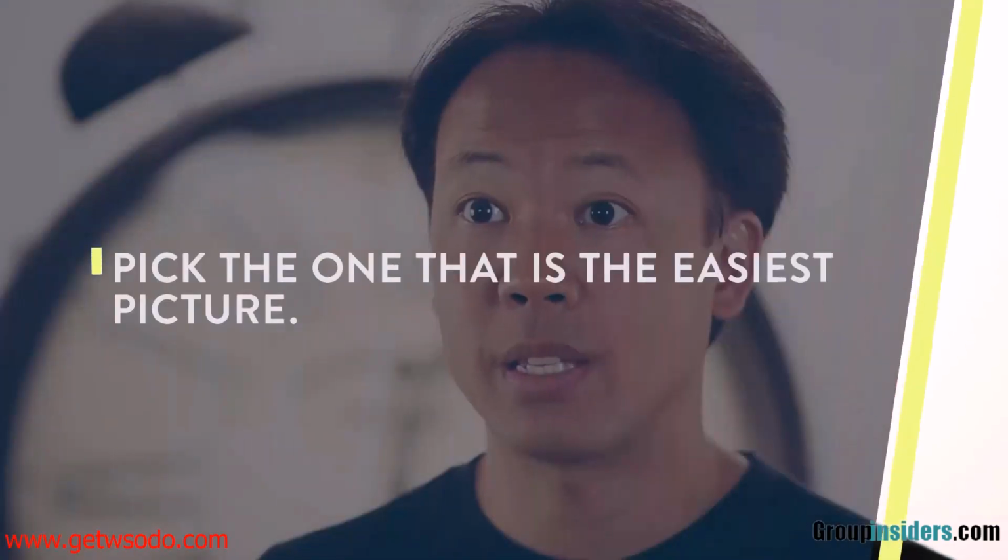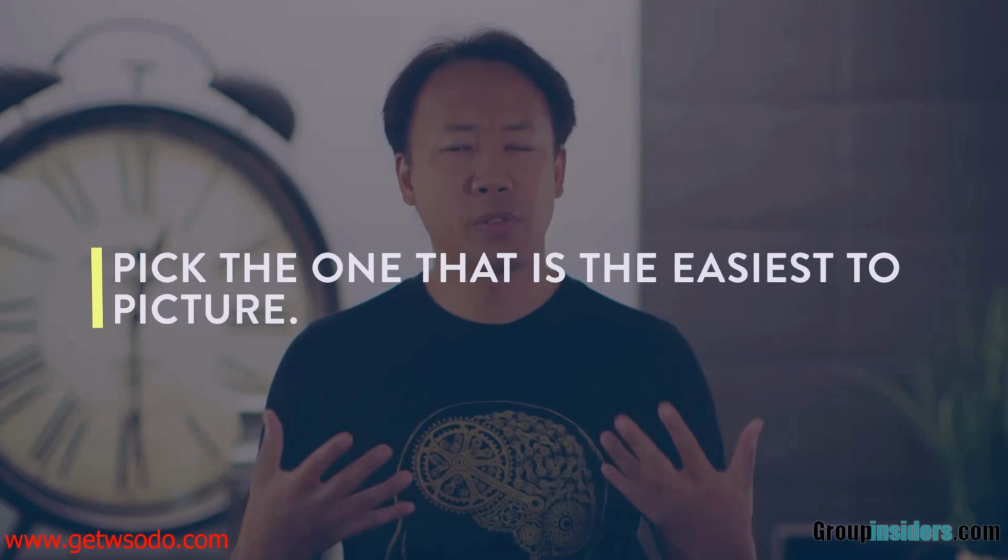So here's the thing. Which one do you want to use to remember 71? Which is the easiest thing to picture for you? What would be more difficult? Maybe the word got is more difficult to make a picture of. What would be something easy to remember? Cat, right? So 71 could be cat. And there are probably dozens of different options. You want to pick the one that's best for you.